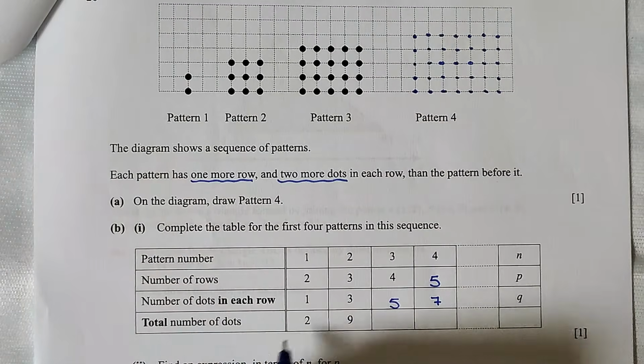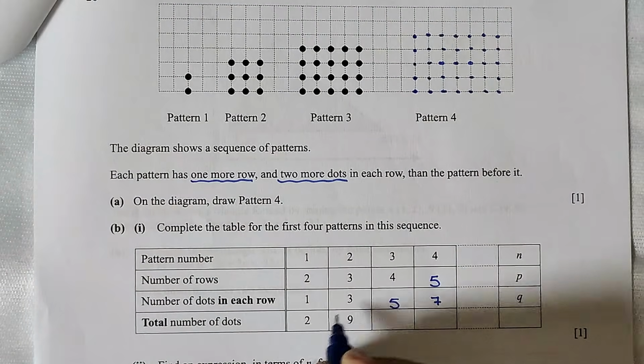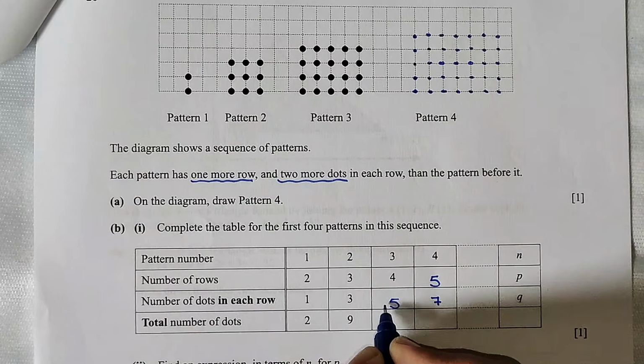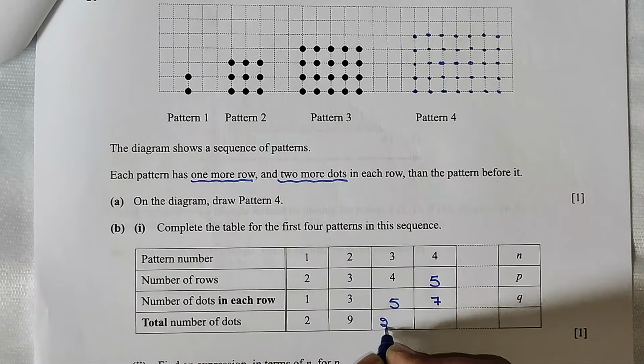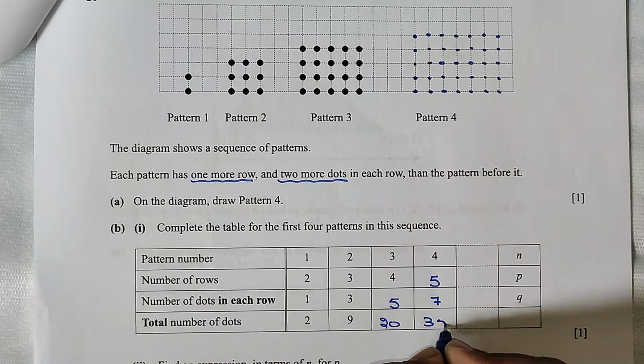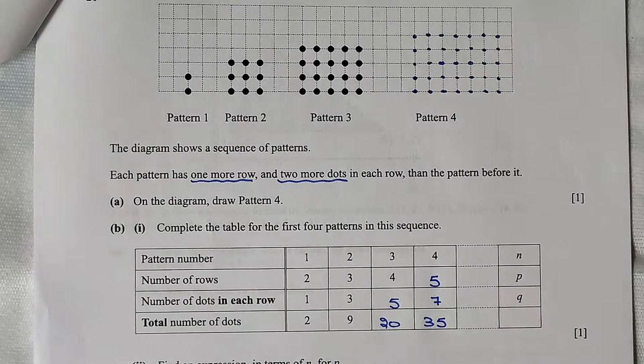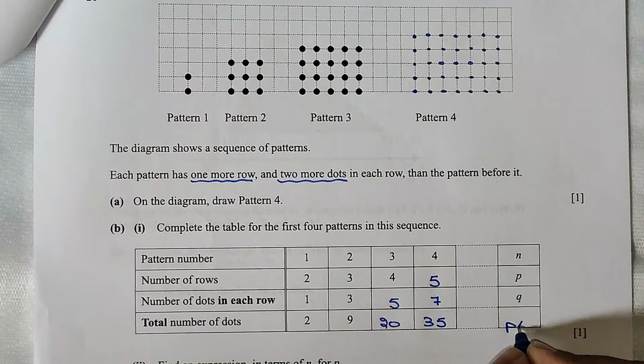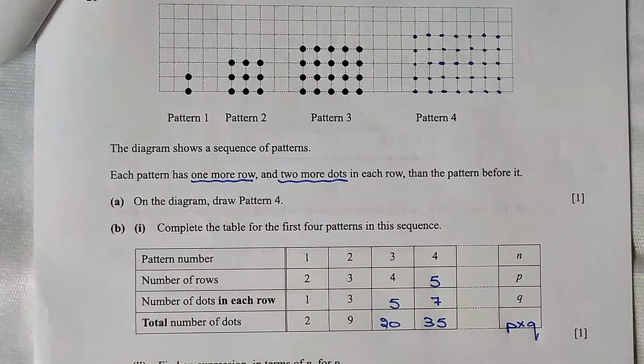Total number of dots. 1 times 2, 2. 3 times 3, 9. 4 times 5 would be 20, and 5 times 7 would be 35, right? And it would be P times Q, right?